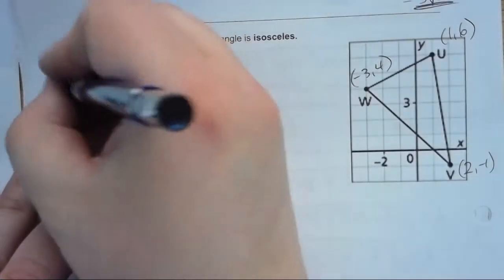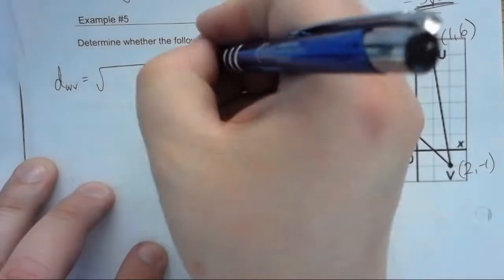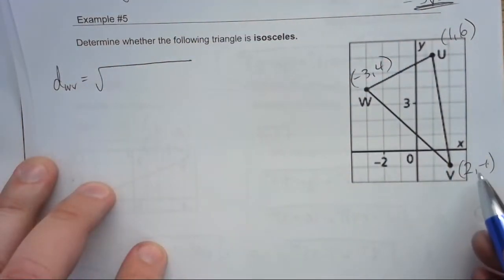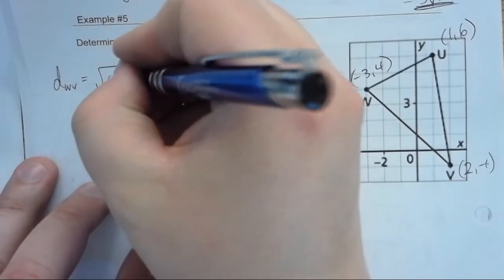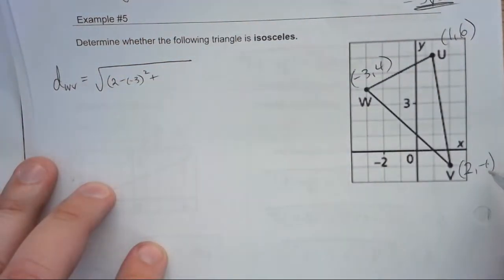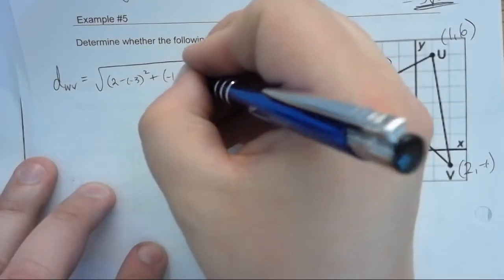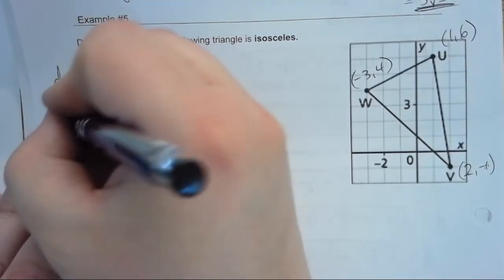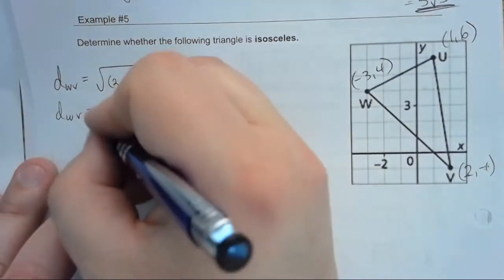I'll do the distance from V to W first. So that's going to be, I'll do the x's first, 2 minus negative 3, squared, plus, so 2 minus negative 3, negative 1 minus 4. And the distance from W to V is, again, I keep missing a bracket.